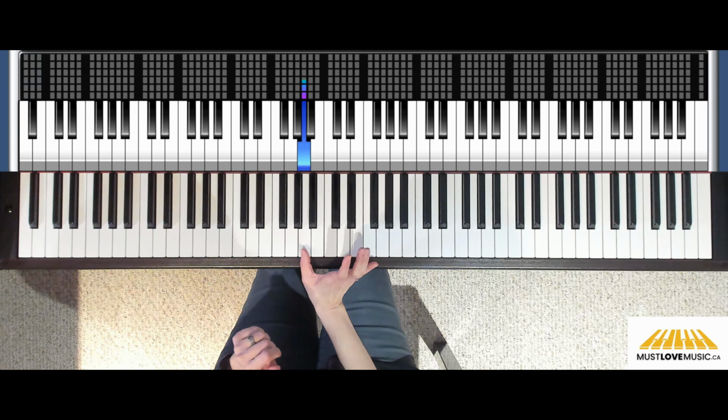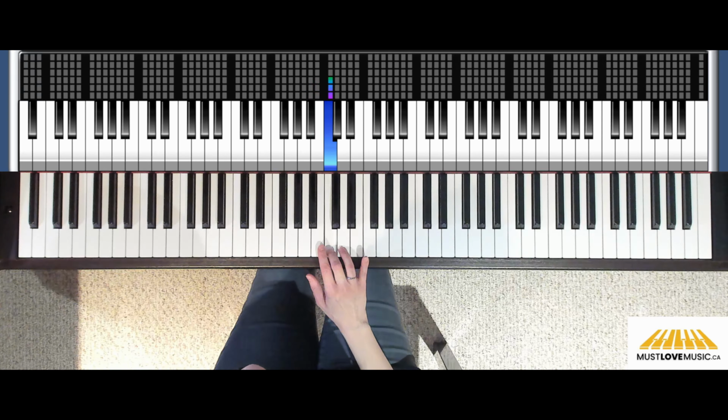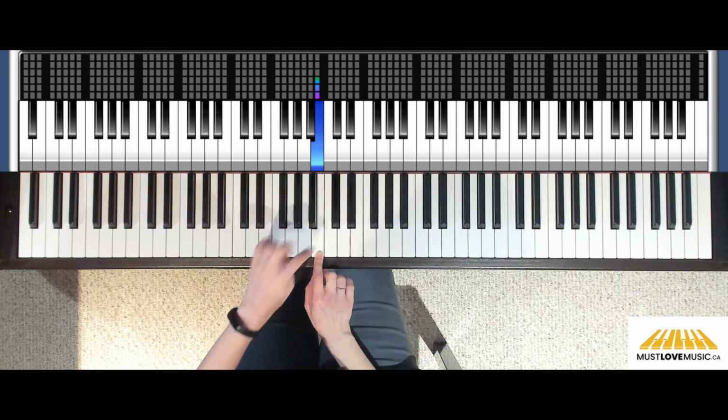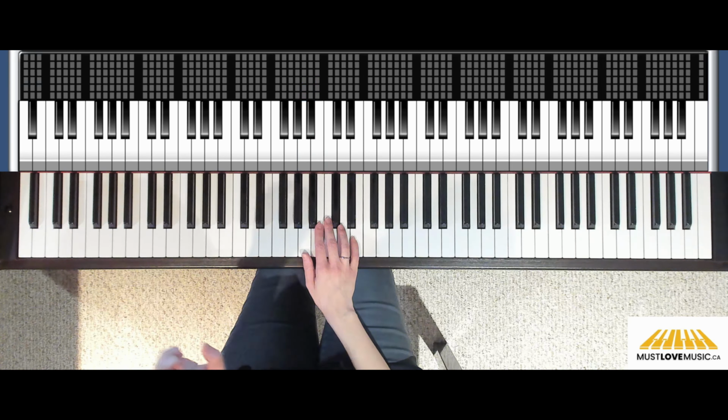We're going to do a whole step, then a half step, whole step, and whole step, then going back down. Whole step, half step, notice they're right next to each other, and whole step. This is what it sounds like without me cueing.